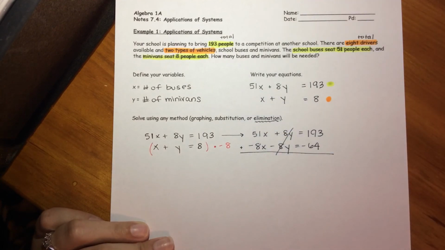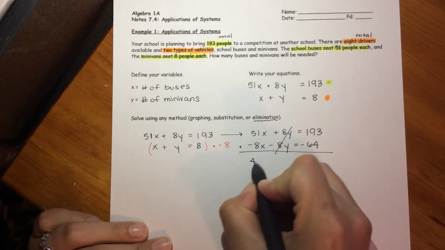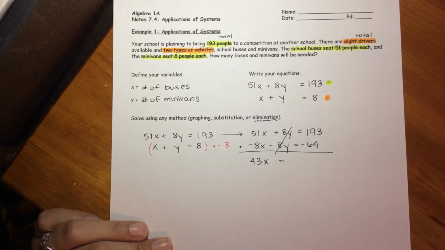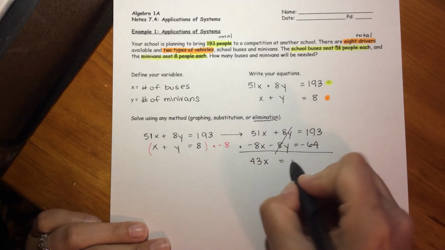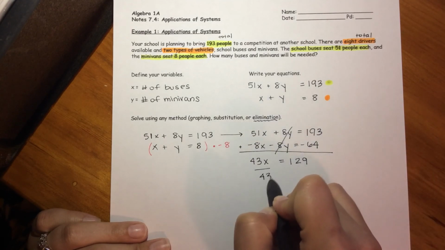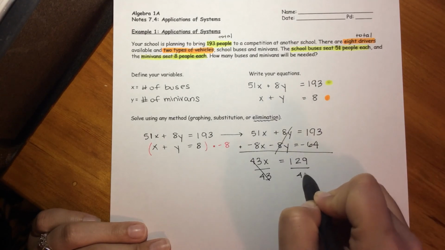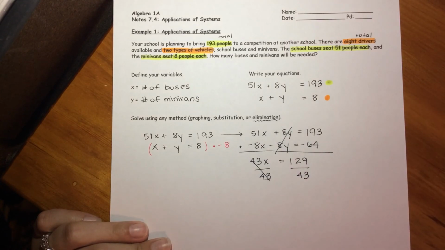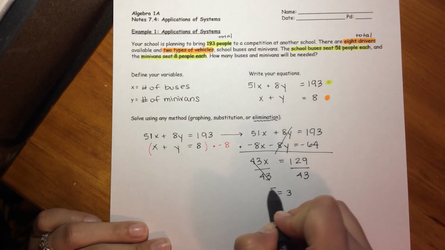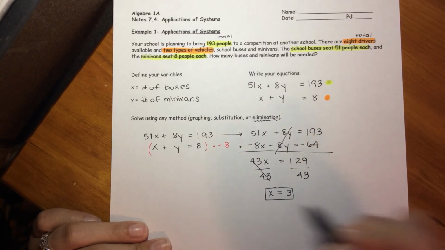So 51 minus 8, 43x equals 193 plus negative 64, 129. Divide. x equals 3. Okay, so x equals 3.